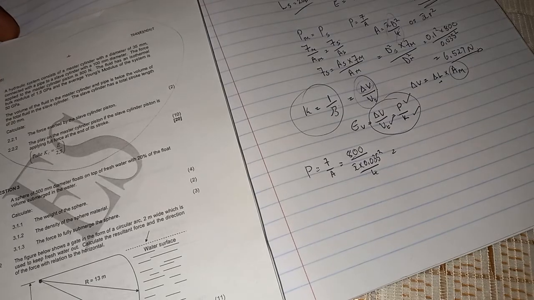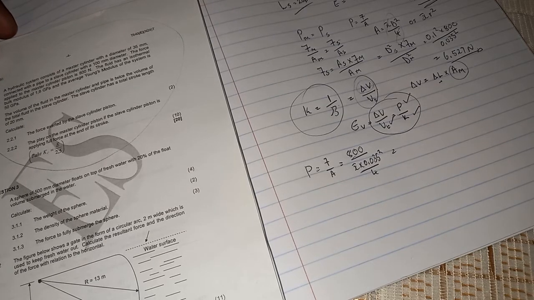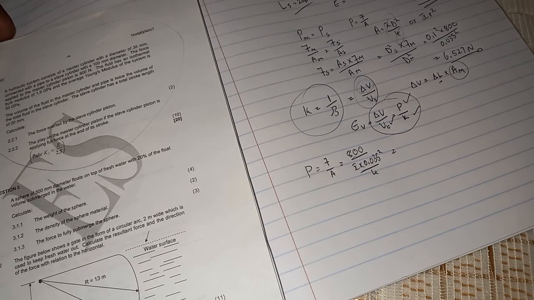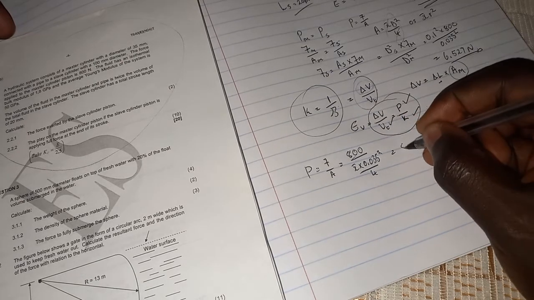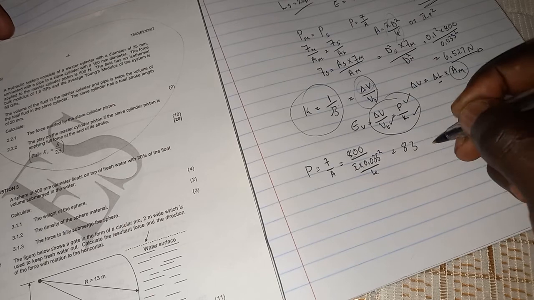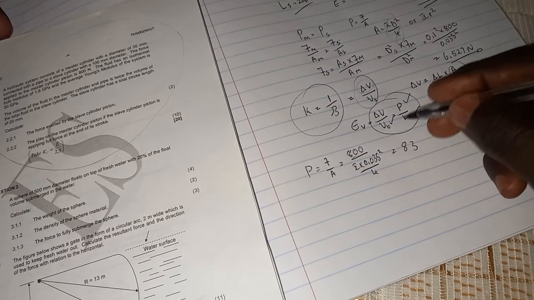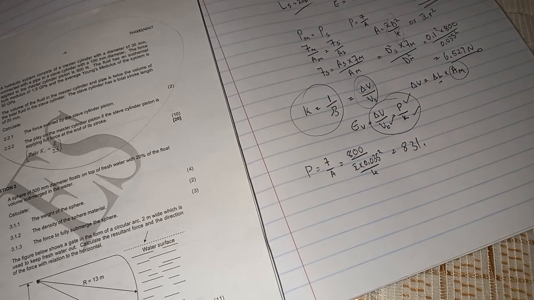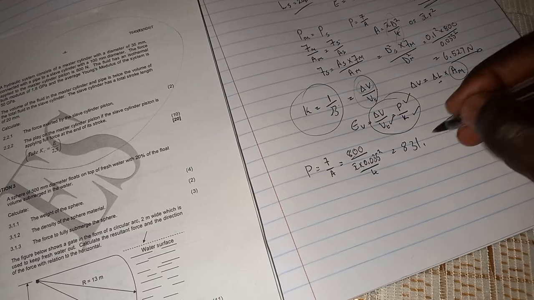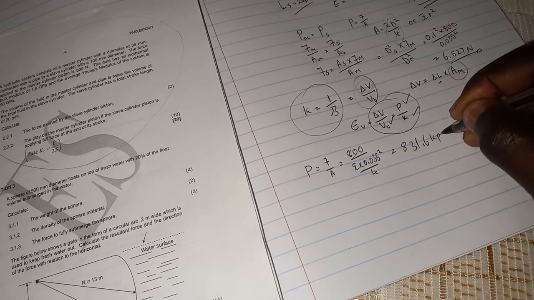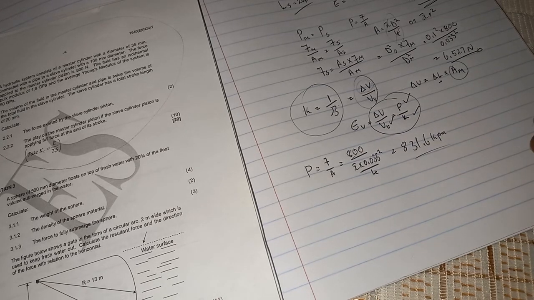Let's do the calculation quickly. The pressure, we're going to get 831.6 kilopascal, right? So this is our pressure.